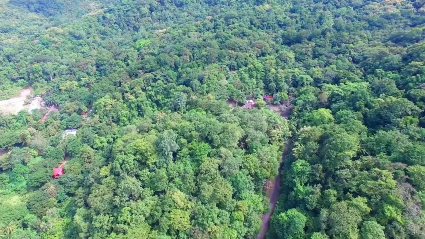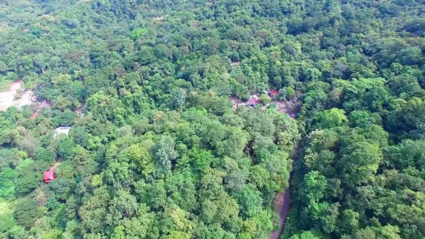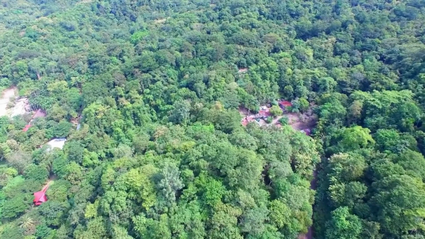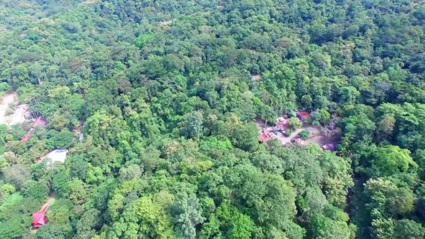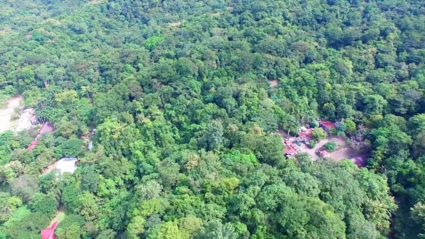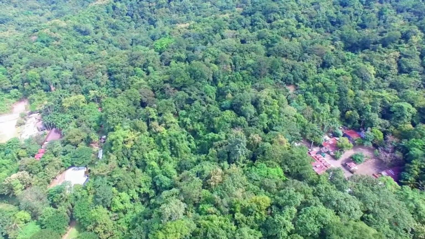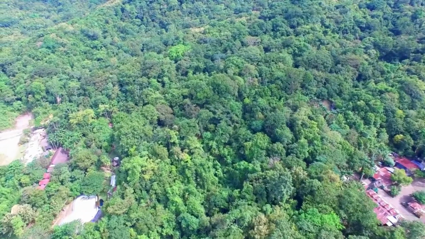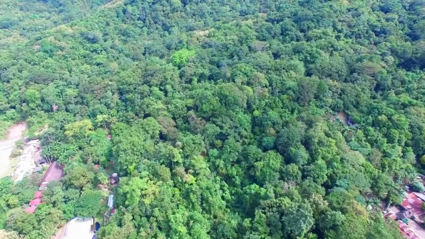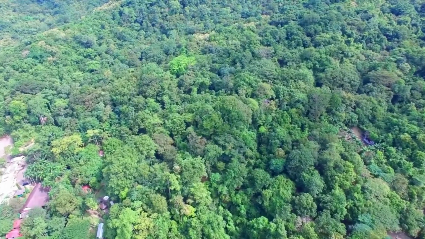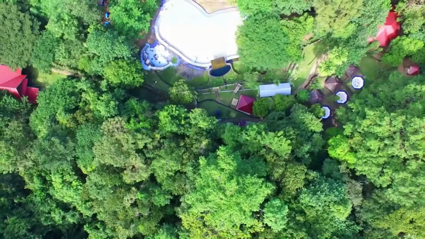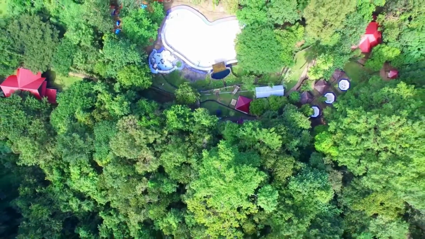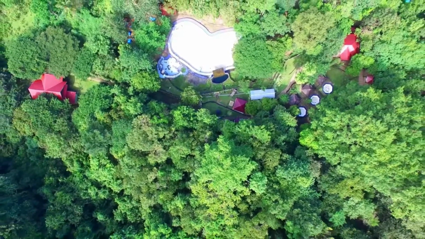diesel-fueled electricity generator, biosolar. 3. Waste treatment plant, natural tourism business activities. 4. Telecommunication network. The telecommunications network in the business space is classified as moderate. It means it's not optimal. Towers need to be built around the area.